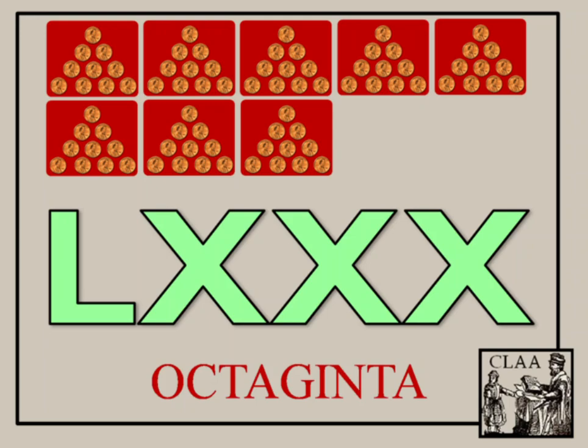Counting from octaginta is very simple. We simply say octaginta unus, octaginta duo, octaginta tres, octaginta quatuor, and so on, just as before. 8 sets of 10 is 80, or octaginta.